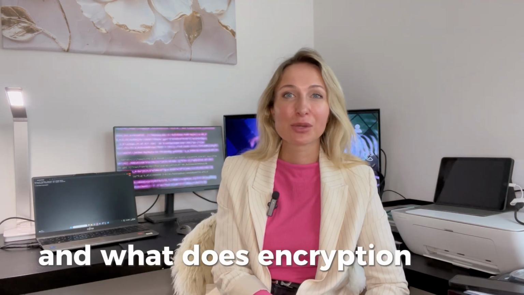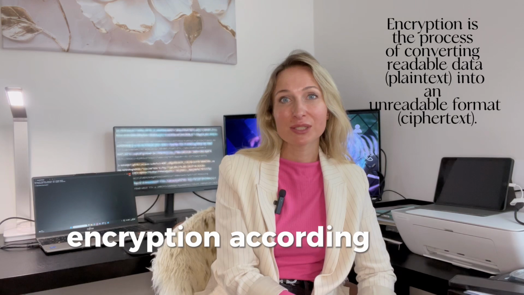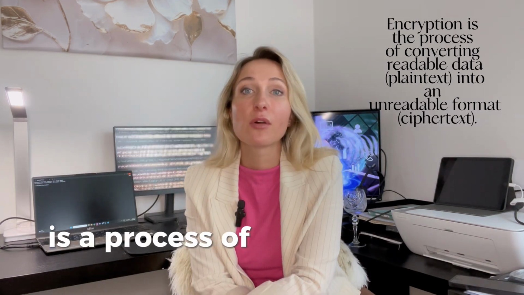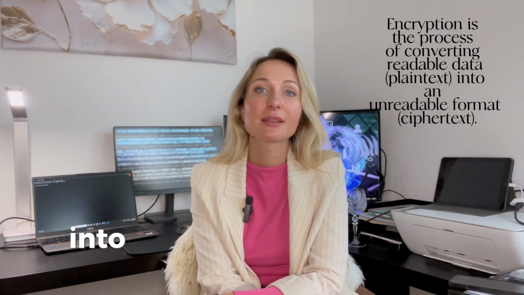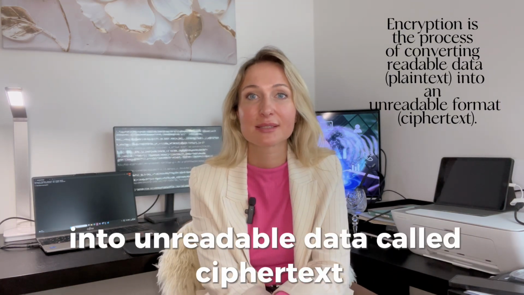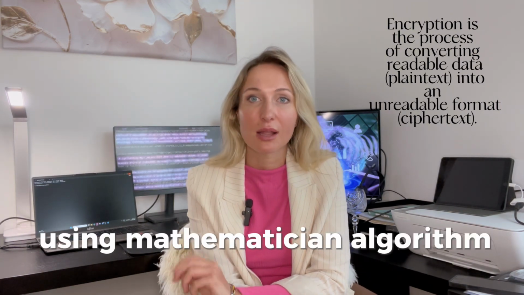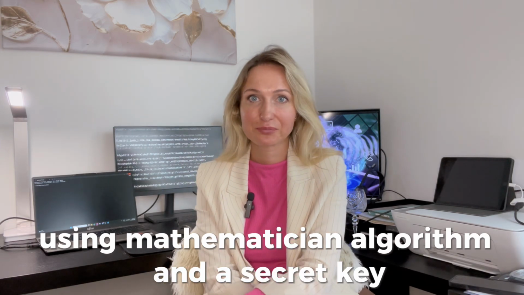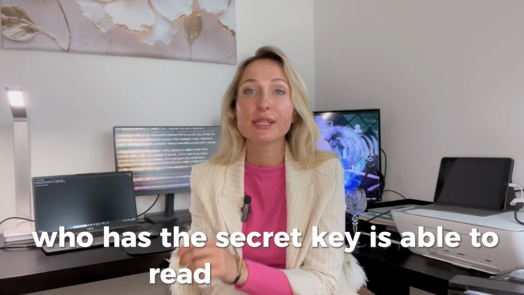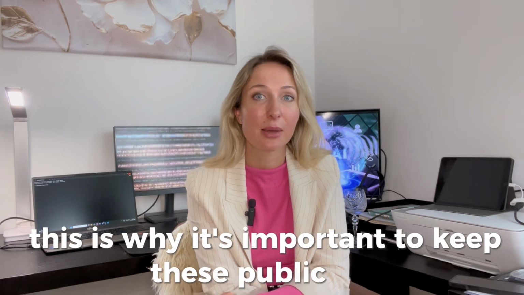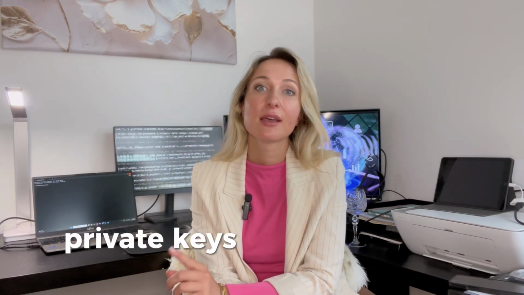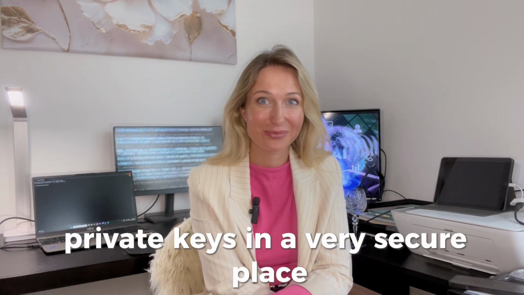And what does encryption mean? Encryption, according to the definition, is a process of converting your readable data, called plaintext, into unreadable data, called ciphertext, using a mathematical algorithm and a secret key. That means each client who has the secret key is able to convert this data back into readable data. This is why it's important to keep these public and private keys in a very secure place.